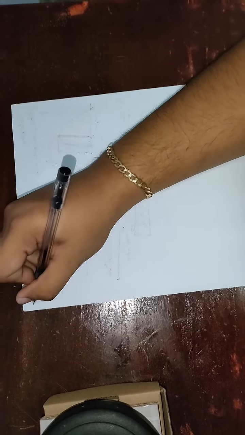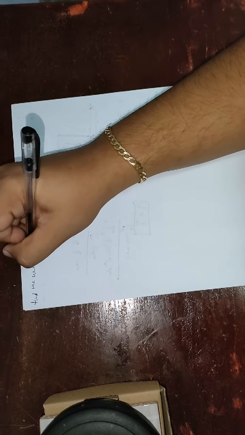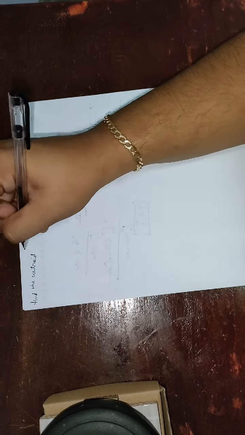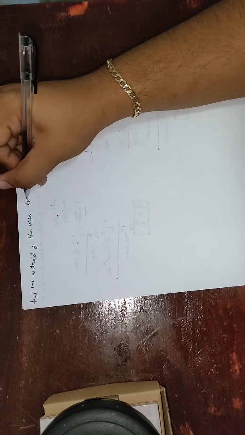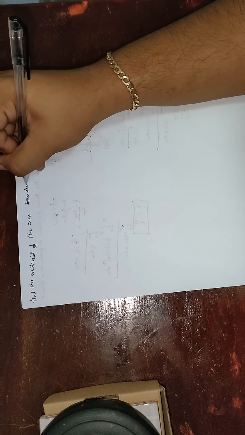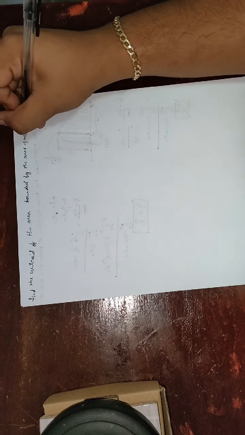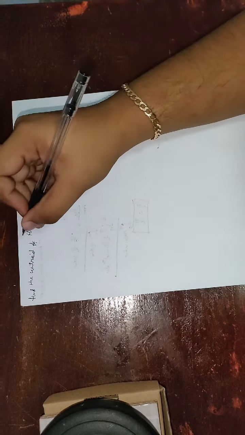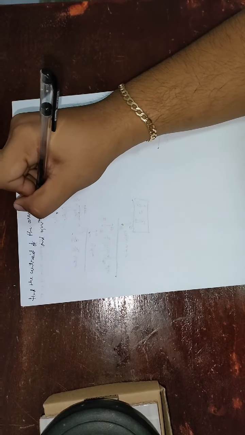For our problem number 2, this is much more complicated. Find the centroid of the area bounded by the curves y is equal to square root of x and y is equal to x squared.